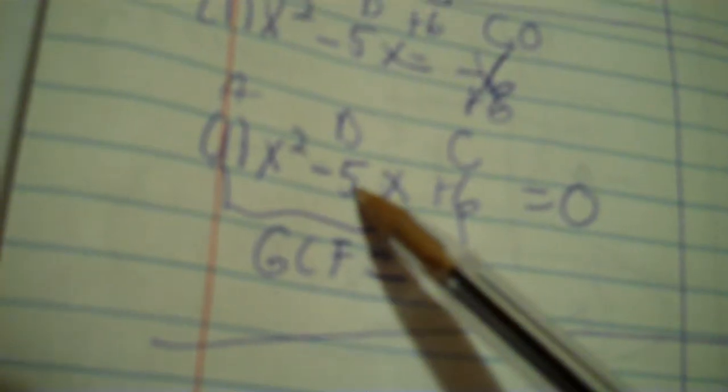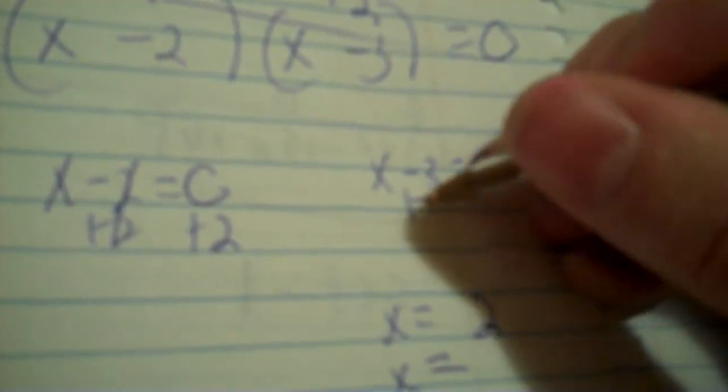I'd have x squared with the 1, negative 3x, negative 2x, that adds to negative 5x, and then plus 6. So x minus 2 could equal 0, that's f1, that's f2. Okay, then you add your 2, and you get 2, then you add your 3, and you get 3. Okay, there you go.